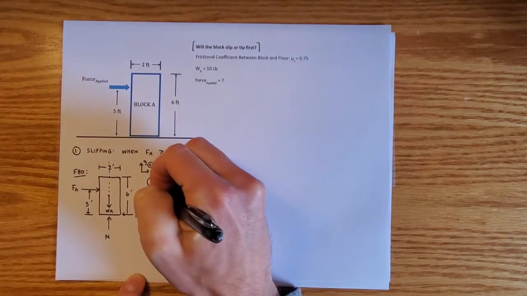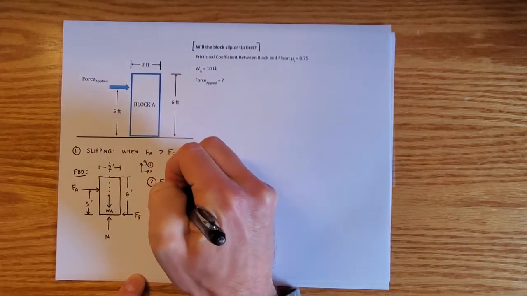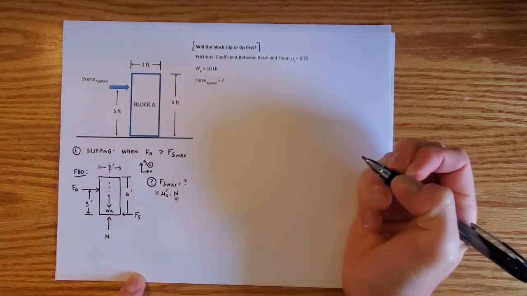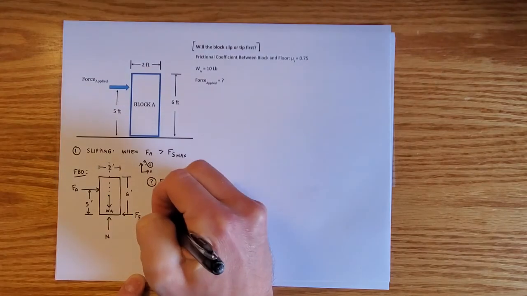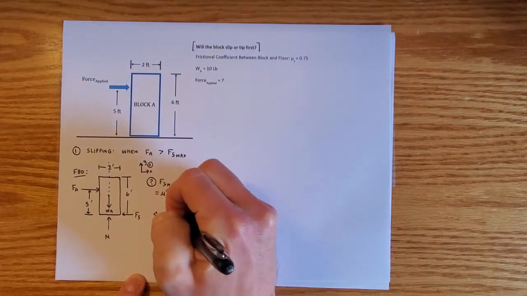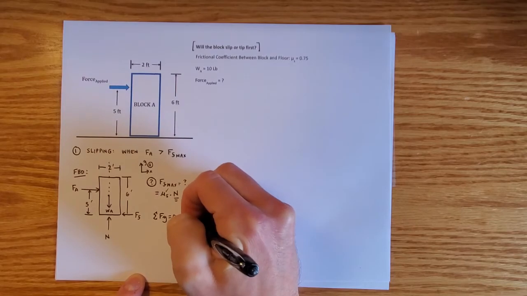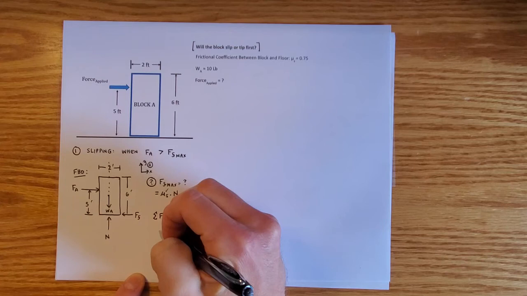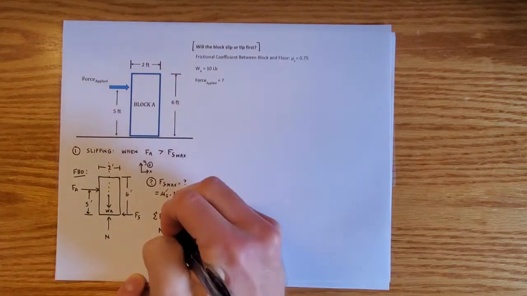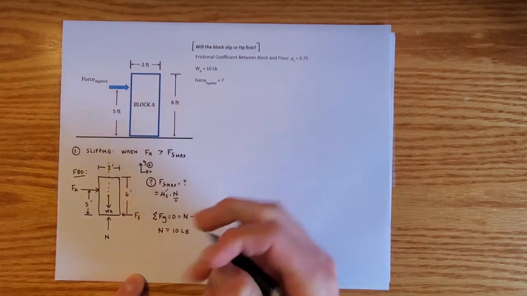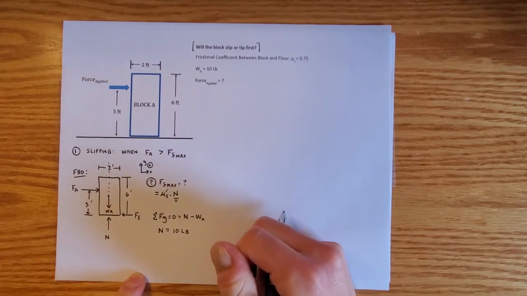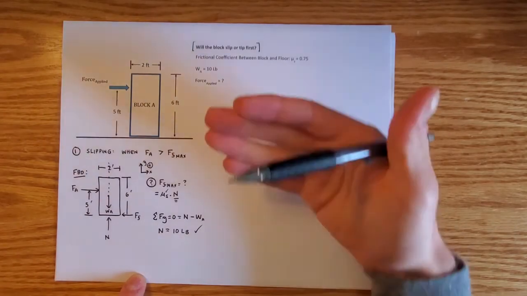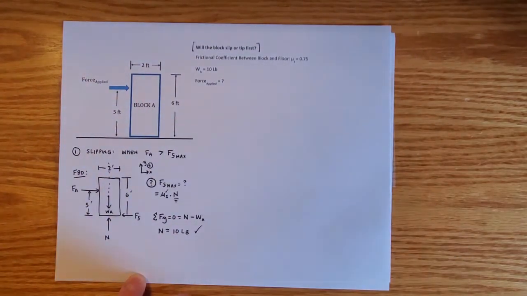We know that the force of friction maximum is equal to mu s times N. Now, we know mu s, but at the moment we don't know the normal force. So the first step is to sum the forces in the y, set that equal to 0, and this equation tells us that the normal force minus the weight of box A must equal 0. Therefore, this should come as no surprise, but the normal force is equal to 10 pounds. We didn't really have to do this to figure it out, but we did it just to make sure that we're following proper procedure in case the problem becomes more complicated.